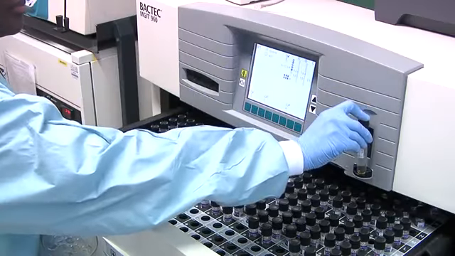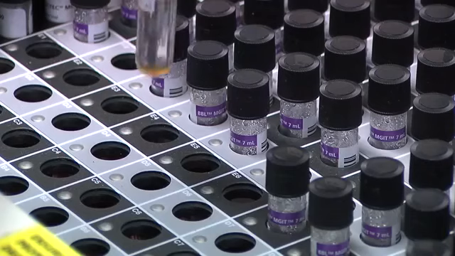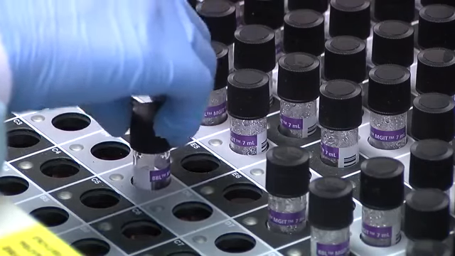Once each hour, the BACTEC MIDGIT reads every tube in the instrument and compares the readings with those taken previously. If the degree of fluorescence has changed significantly, the tube is flagged as positive. This usually occurs between 10 and 22 days. Those tubes which remain negative for 6 to 8 weeks are reported as negative.